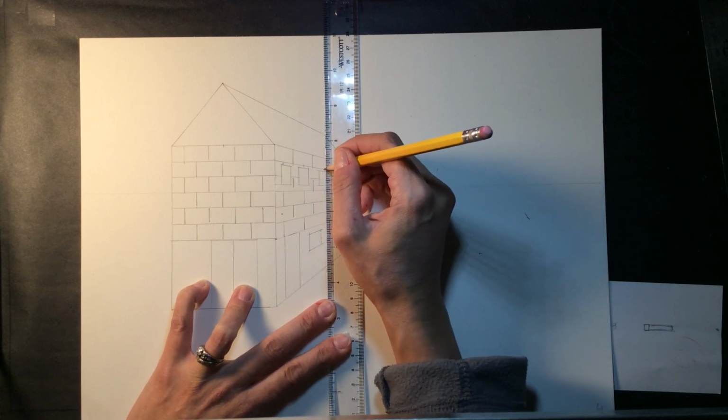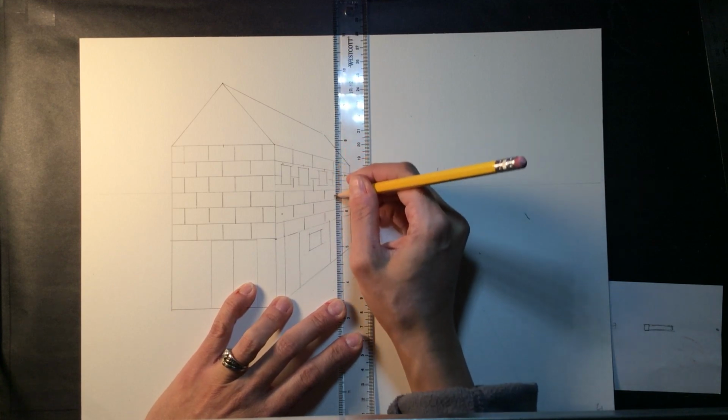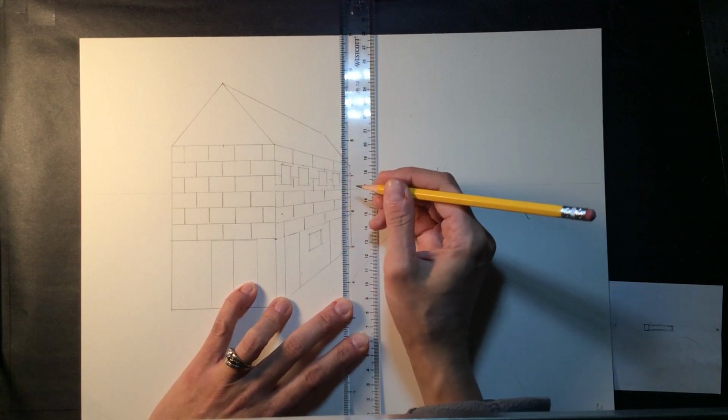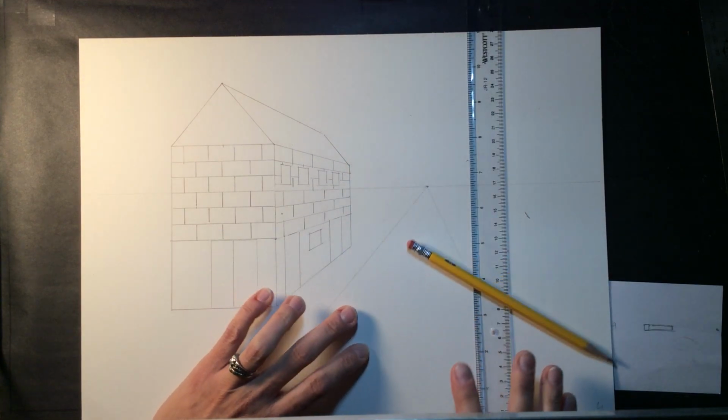You do not have to do this level of detail on your building, but if it's something that adds to your vision and you would like to have it, then I want you to have the tools to draw it correctly. Okay?